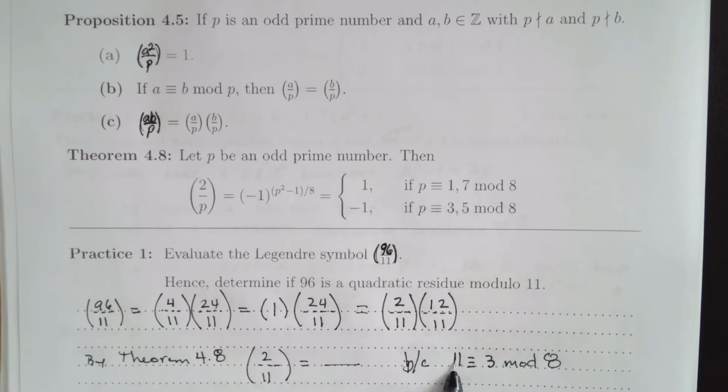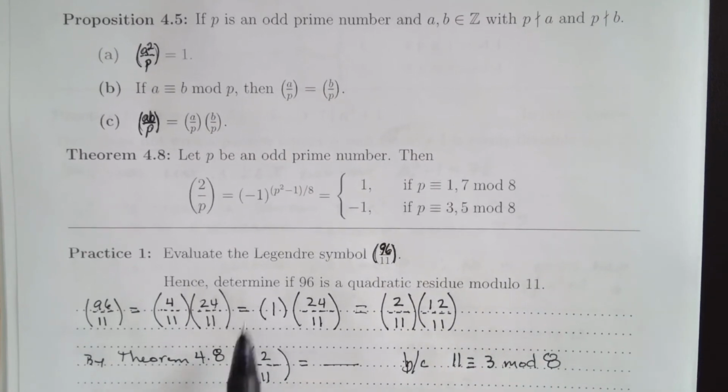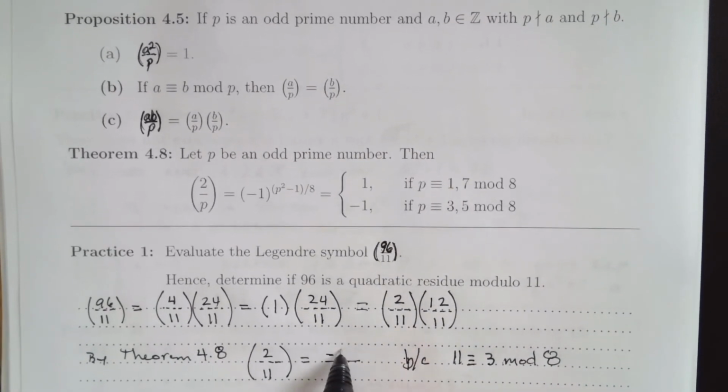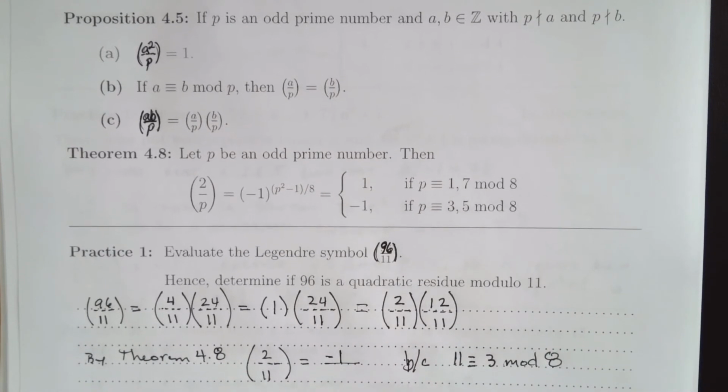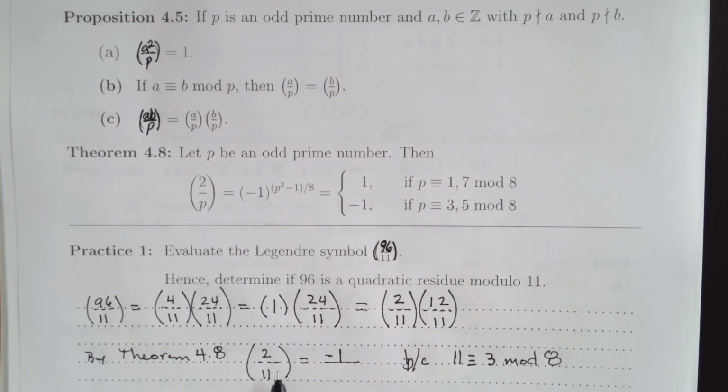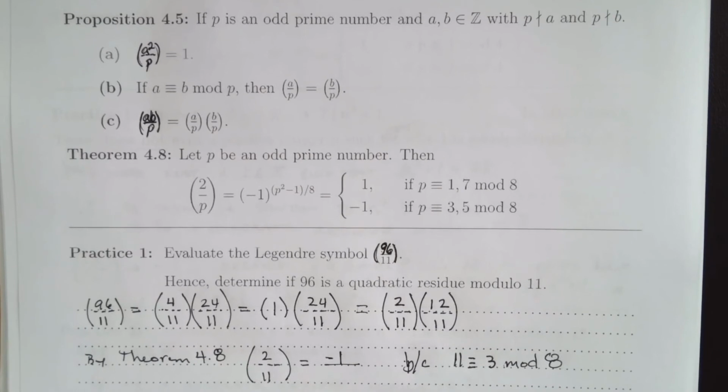But we say that 11 is 3 modulo 8, so 2 would be a non-residue modulo 11, okay?